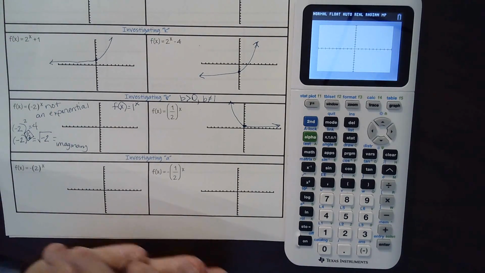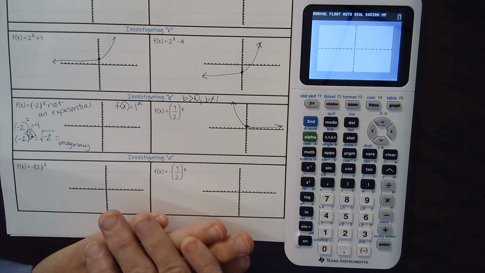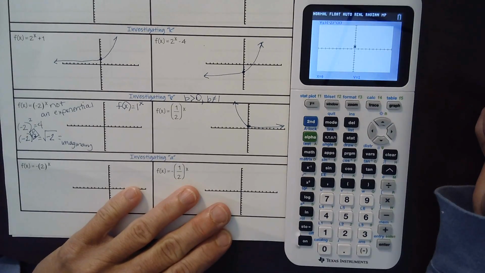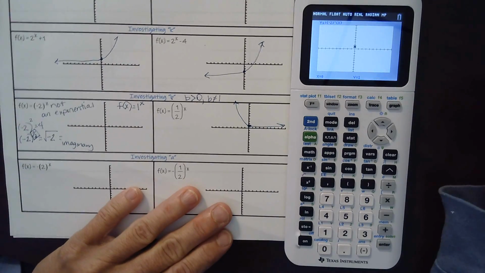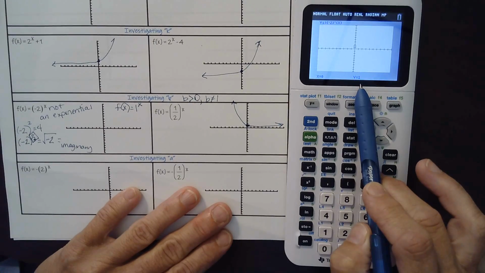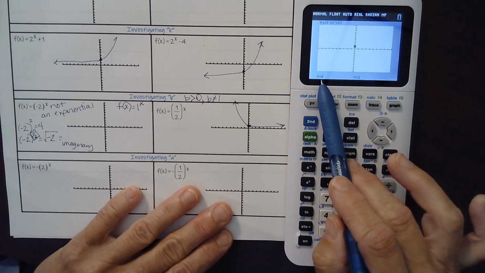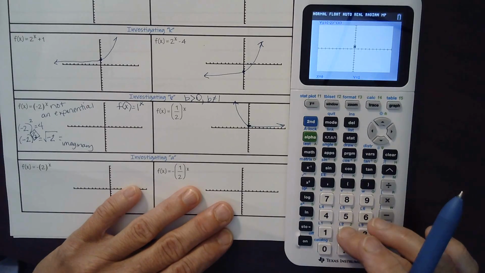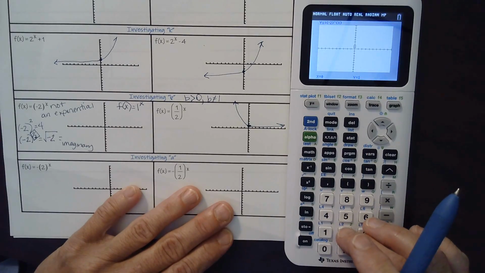It looks like nothing has been graphed. But I want you to press trace. Notice that there's a cursor there and there's a point 0, 1. The calculator is giving us a coordinate for that point.